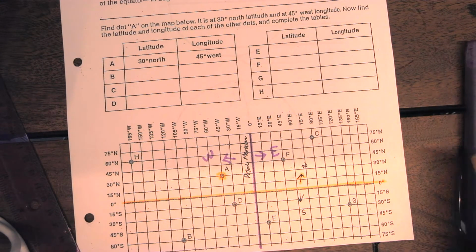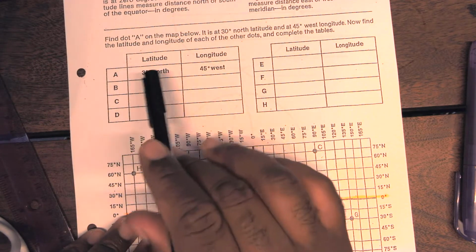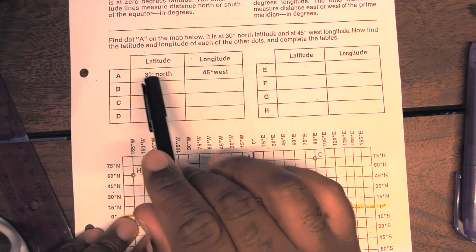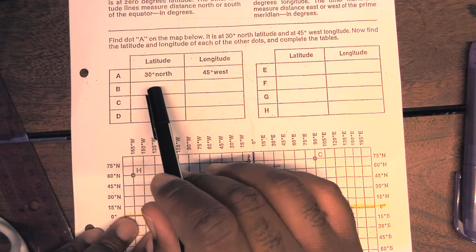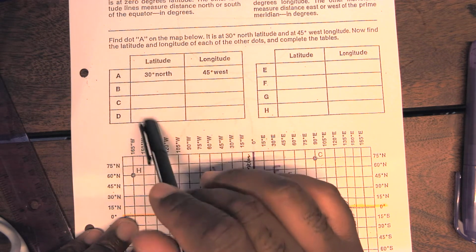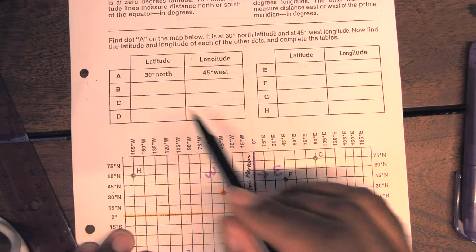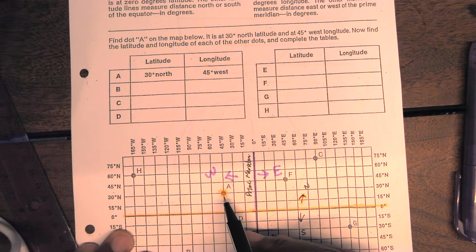Okay, now let's find the latitude and longitude for point A. And just to remember, guys, whenever I'm plotting, latitude always goes first, and I have to make sure that I put a letter or the word for whether it's north or south of the equator, east or west of the prime meridian, etc. So let's start with latitude first for point A. This is point A right here.